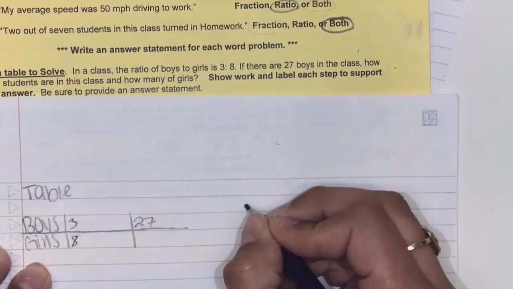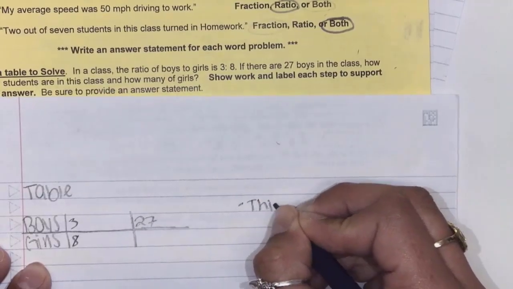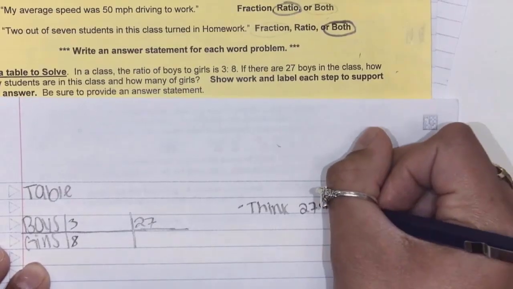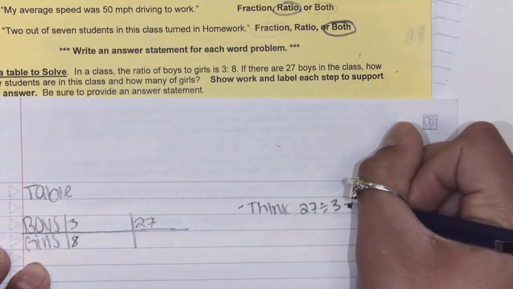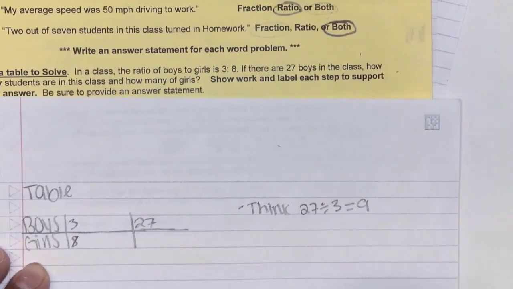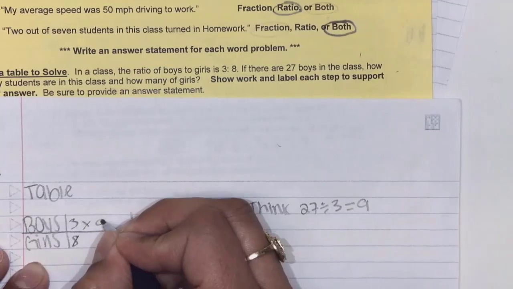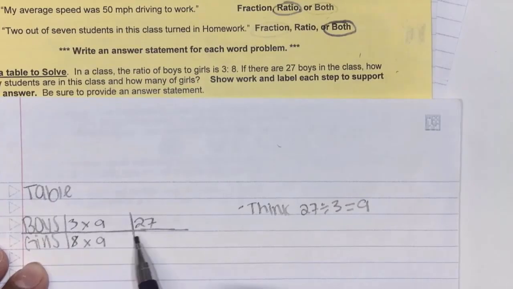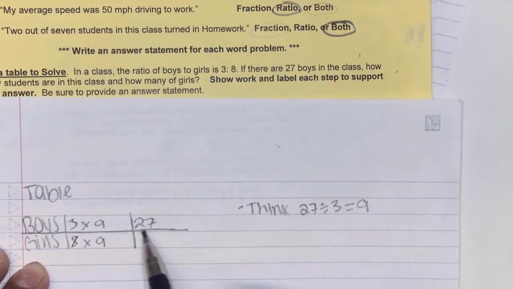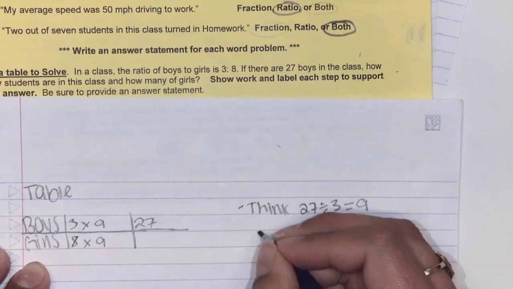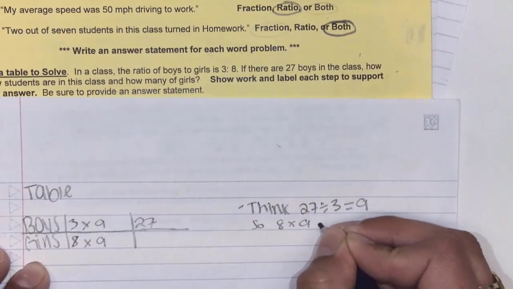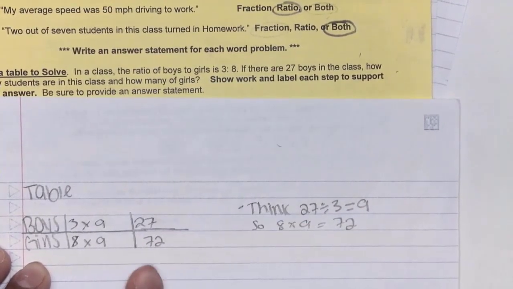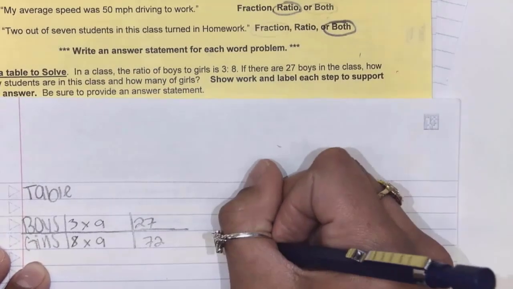So what I did first is I thought about how there are 27 boys, and we divided by 3, and I got 9. So with the 9, I'm gonna use that to multiply to each gender, for a boy and a girl. And 3 times 9 equals 27, and then I got 8 times 9, and that would equal 72. So I'm gonna put my 72 right here with the girls, and I got my answer.